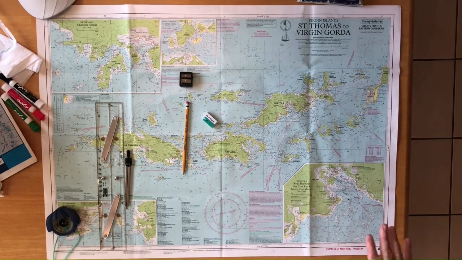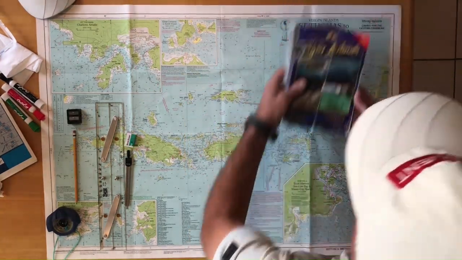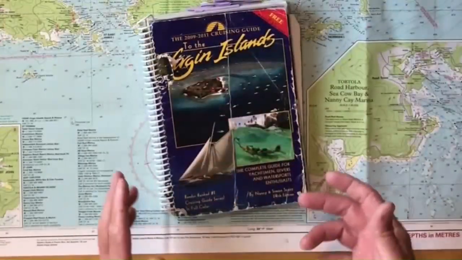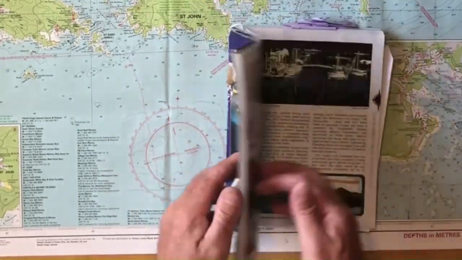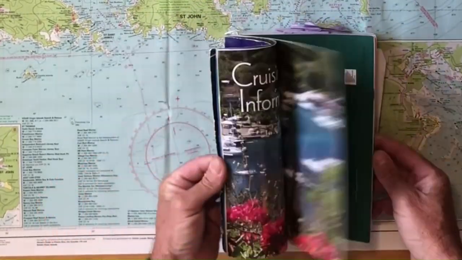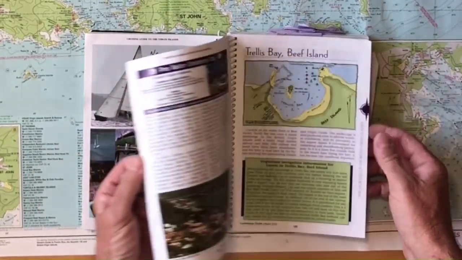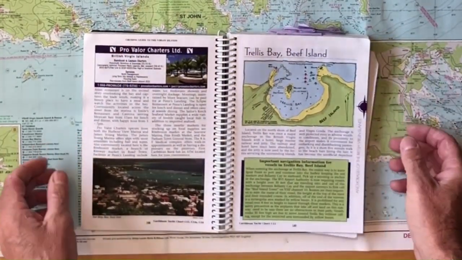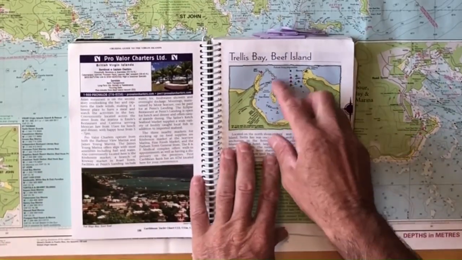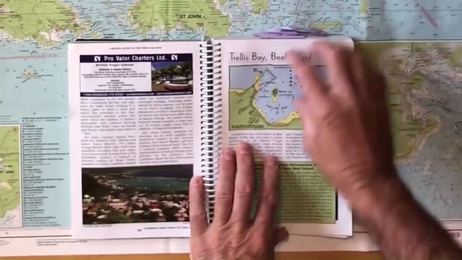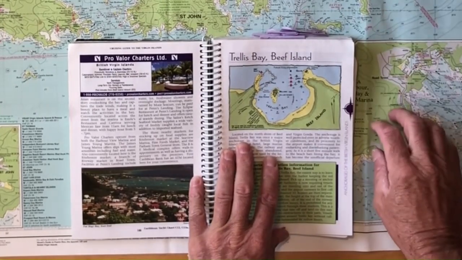Okay, so outside of the basic tools and the chart is the cruising guide. So when we get down there, we're going to have our own copy of a current cruising guide, and what you'll find inside the cruising guide is lots of information about different anchorages, where to go, what's available, what's not available, how the buoy's set up when you get there, and all this detail might not be on the chart itself.